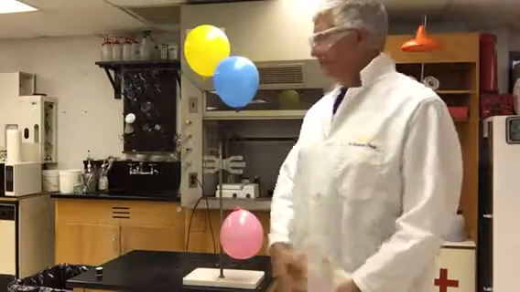The element hydrogen is a very interesting element. It's the smallest of all the atoms. It is a gas at almost all temperatures, right down to within just a few degrees of absolute zero. And one of the interesting properties of hydrogen is it is less dense than the surrounding air.